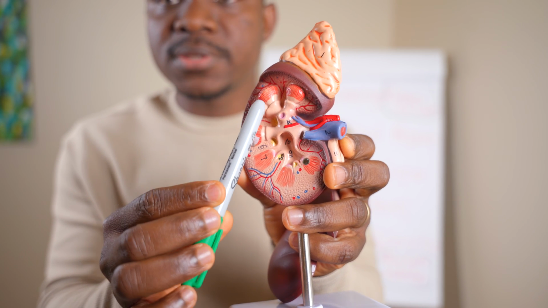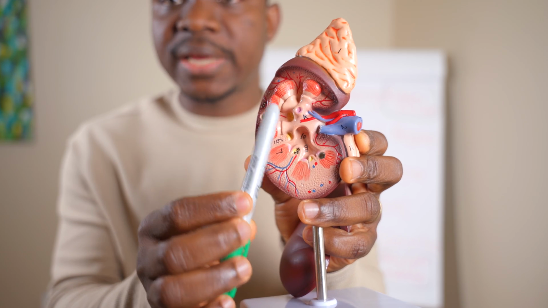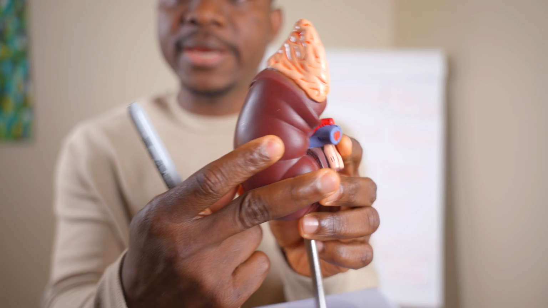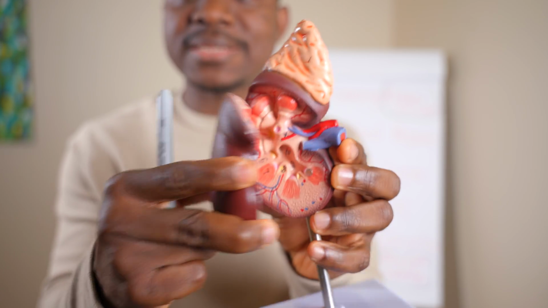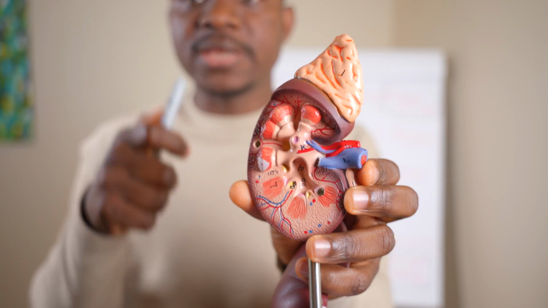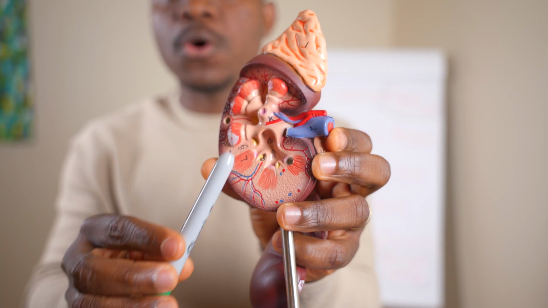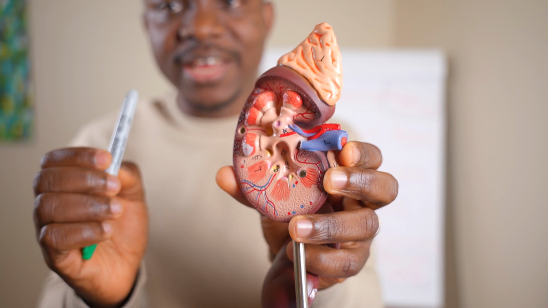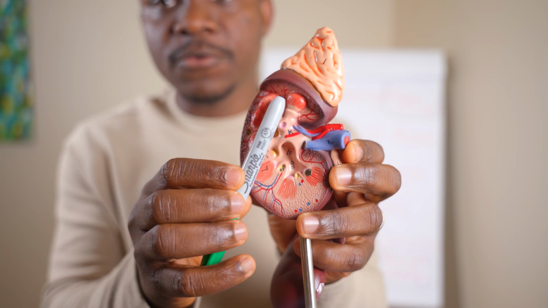Now, the nephron is the functional unit of the kidneys. So the kidney is just an organ, like any other organ, like the heart, but it has things inside of it that make it function. And so when they say your kidneys are working, it's because your nephrons are working. When they say your kidneys are failing, it's because your nephrons are failing. So what you see as a nephron has two parts.